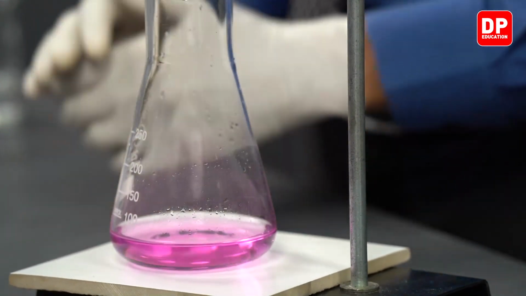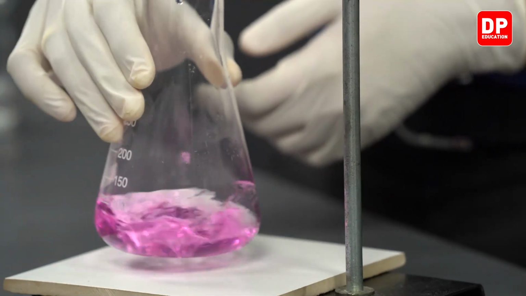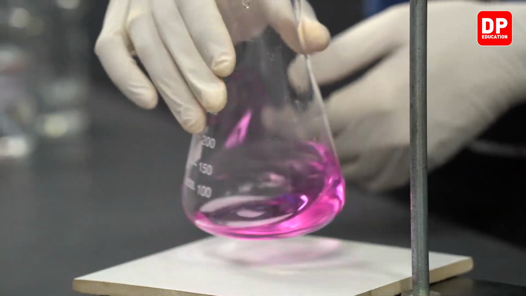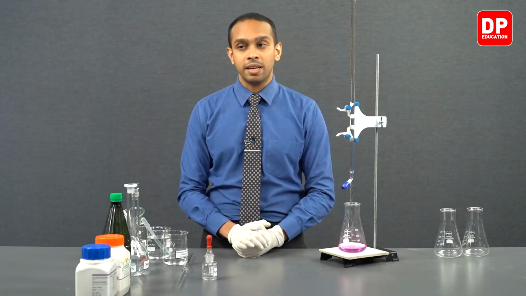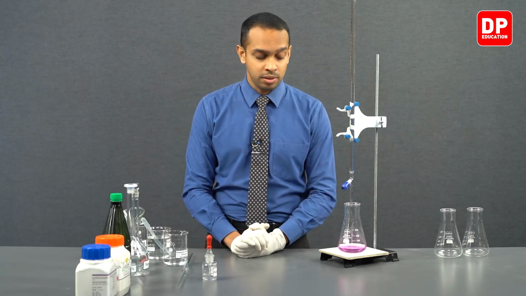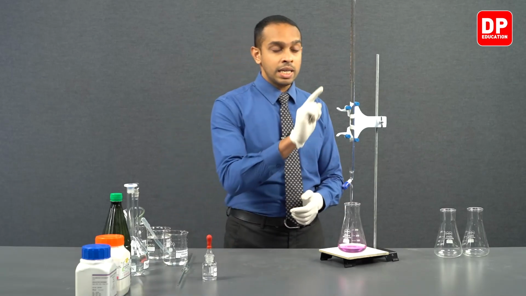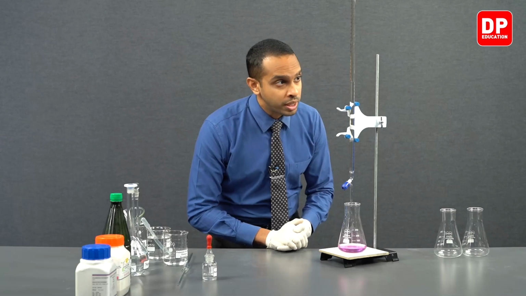Now we can very clearly see the pink color persisting without disappearing. So this indicates that we have reached our end point, and at the end point we need to read the burette reading.